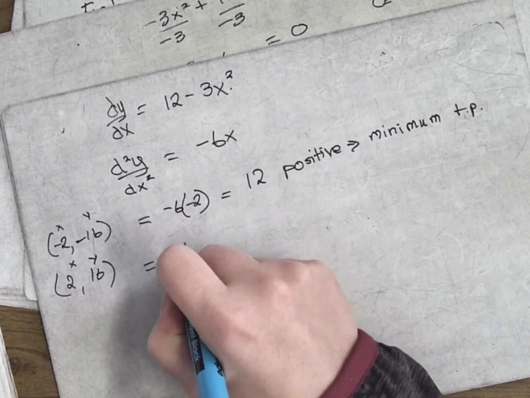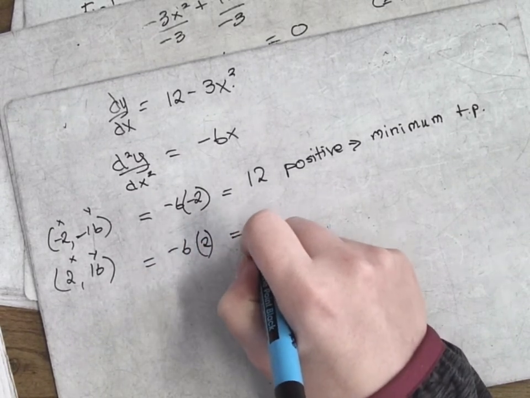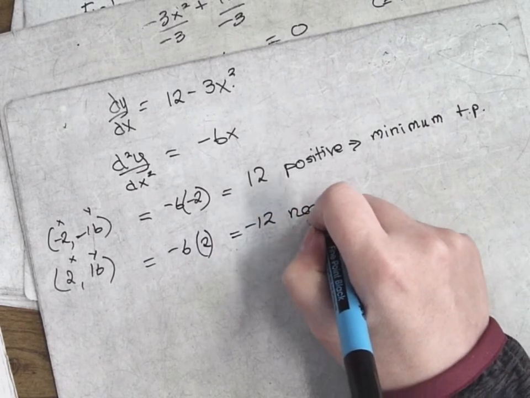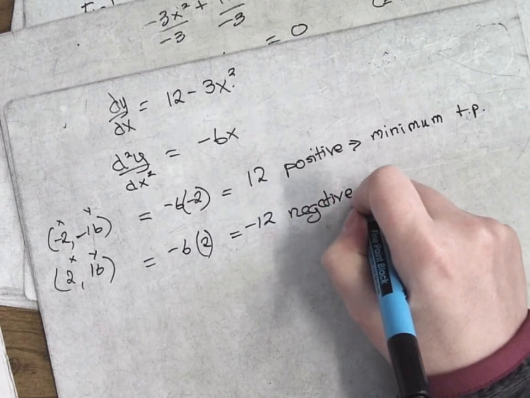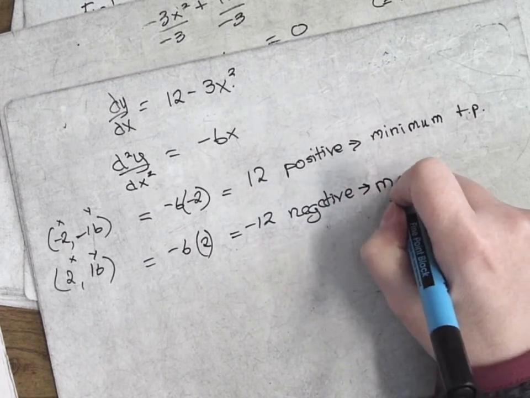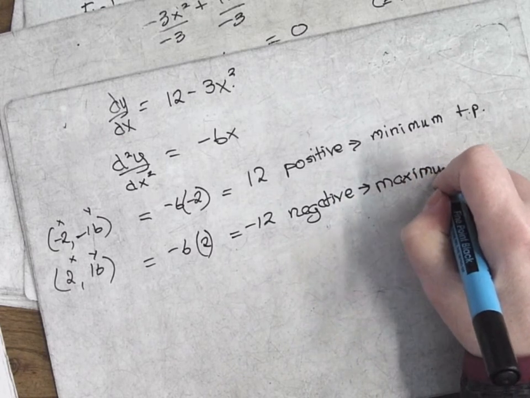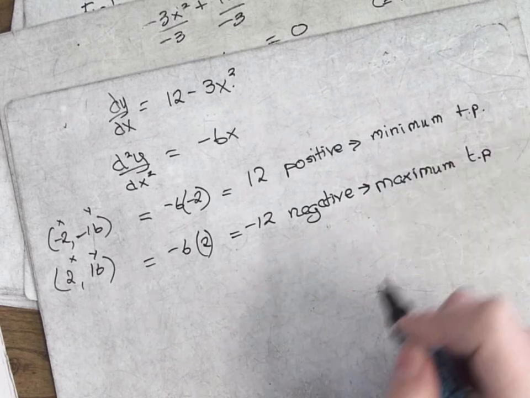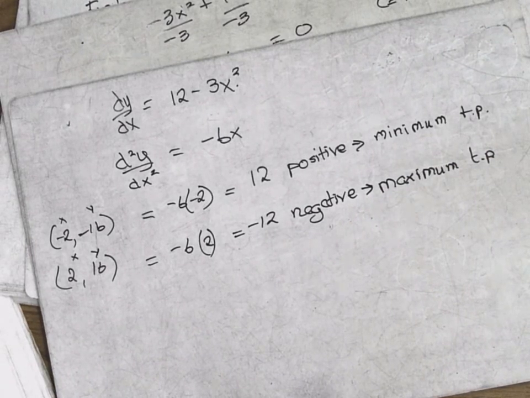Right? And here, obviously the other one has to be the maximum, but let's prove it. Everywhere you see an x, put in a 2. So minus 6 times 2 is minus 12, which is a negative number. So if you end up with a negative number, that is a maximum turning point. Okay, is that alright? And they're long, right? Okay.